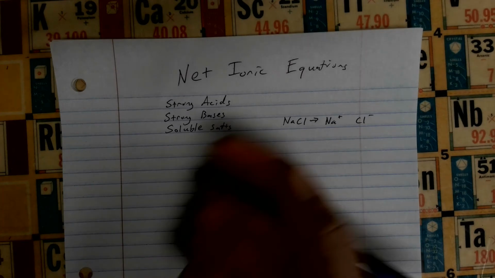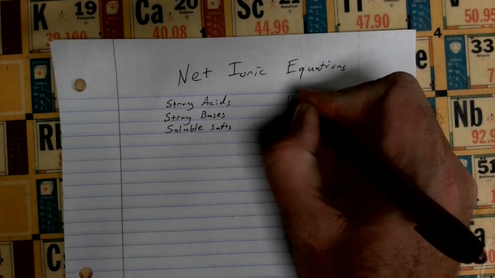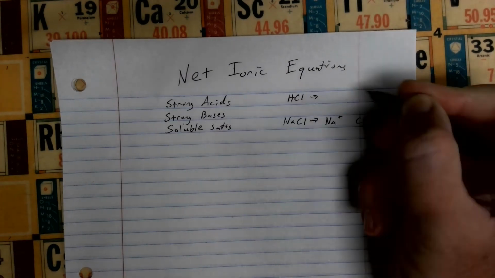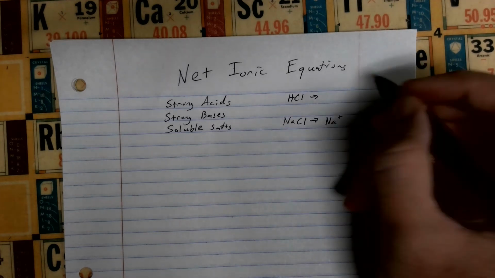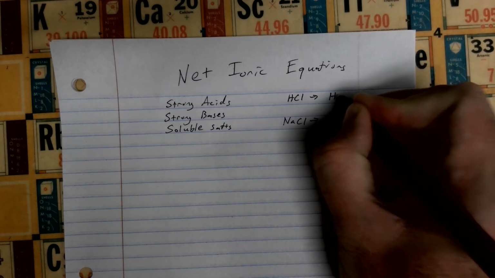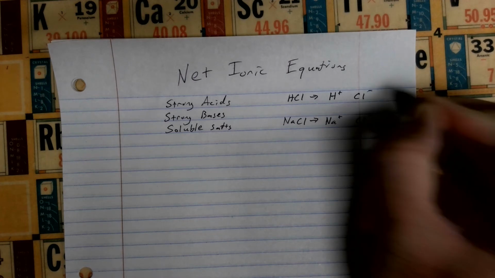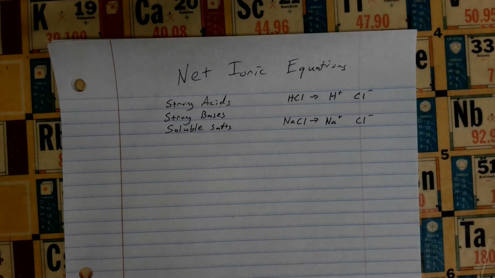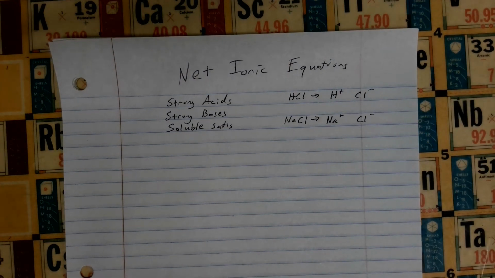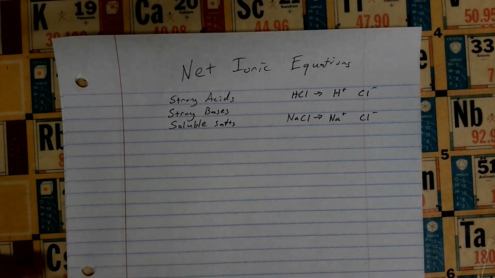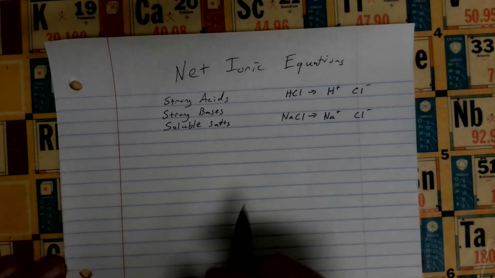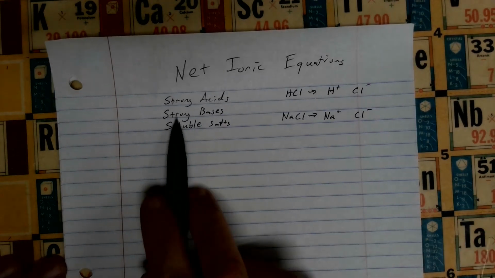Same thing with the strong acids and strong bases. If we have HCl, which is hydrochloric acid, that's a strong acid, it's going to completely dissociate into H plus and Cl minus. Okay? So we need to know these three things.